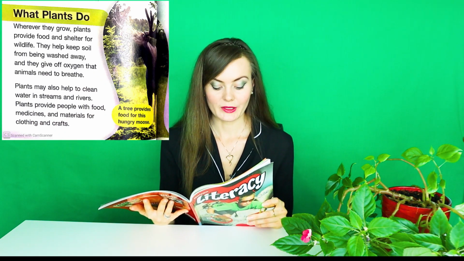Wherever they grow, plants provide food and shelter for wildlife. They help keep soil from being washed away, and they give off oxygen that animals need to breathe. Plants may also help to clean water in streams and rivers. Plants provide people with food, medicines, and materials for clothing and crafts.